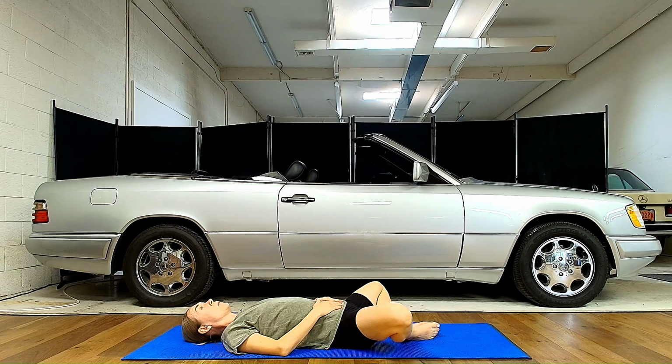Inhale, and with exhale again, you're relaxing into your posture. You're relaxing into your stretch, whatever that means to you. So maybe letting the knees a little bit heavier.